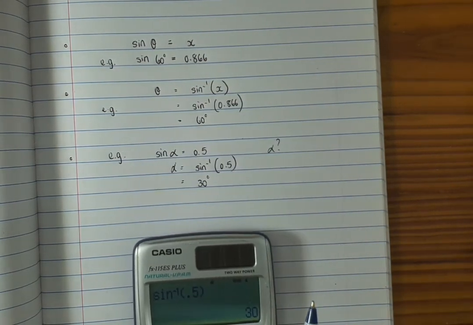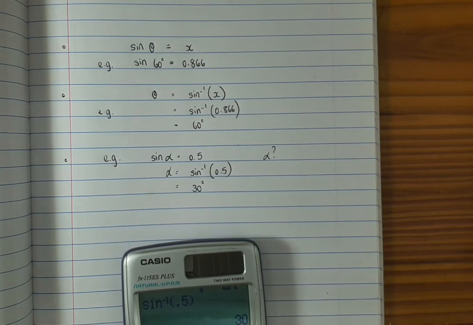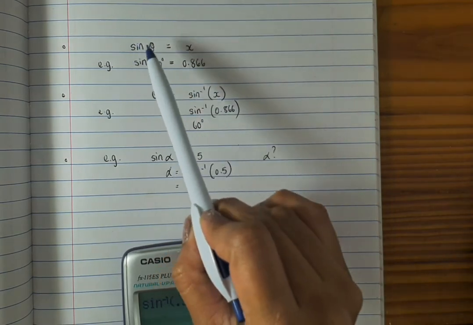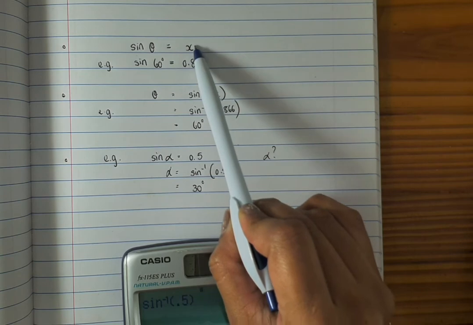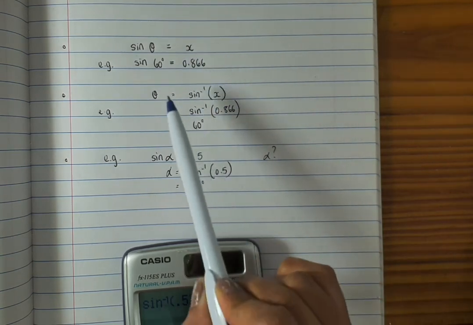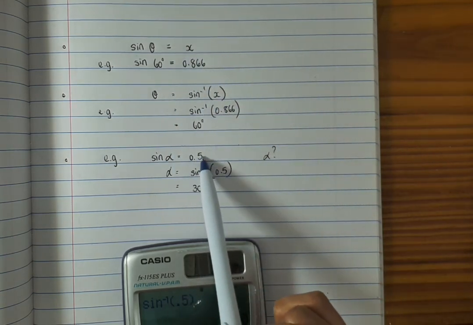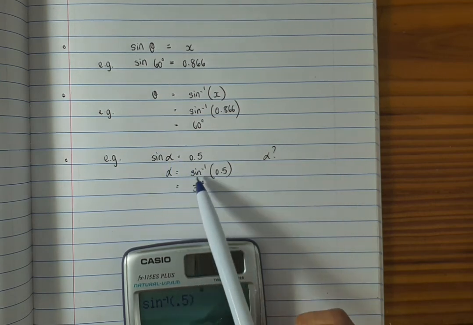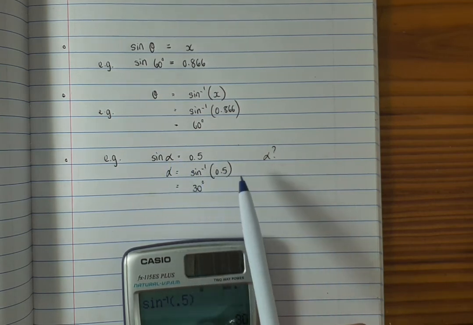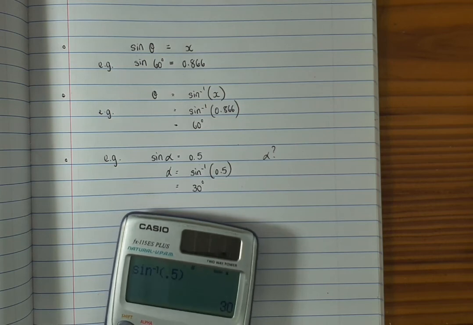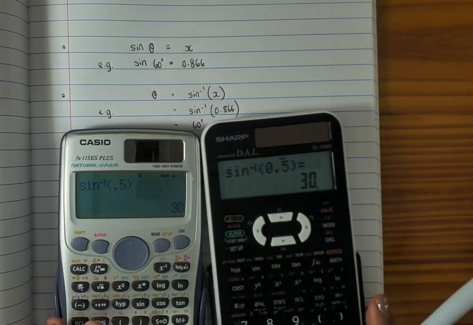So I just wanted to run through this with you just to remind you that sine of an angle is equal to a numerical value, and if you have that value, to find the angle, you take sine inverse of the numerical value, and I wanted to show you where you can find those functions and buttons on either calculator.